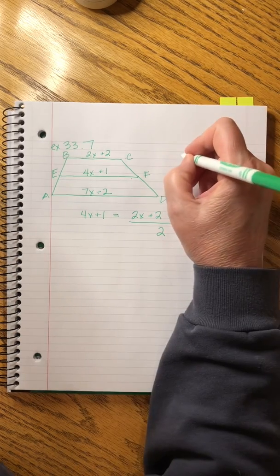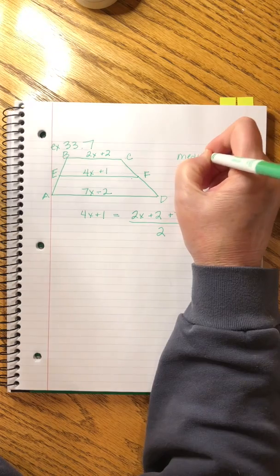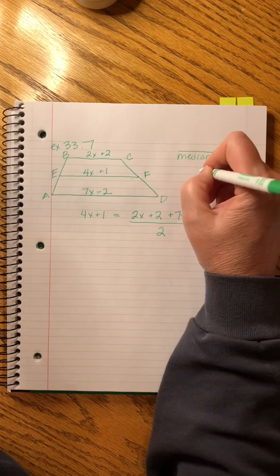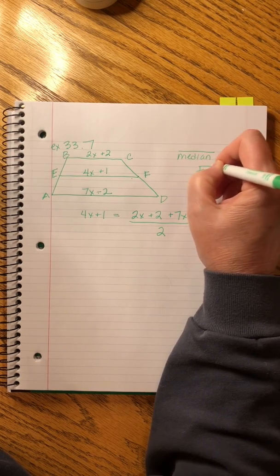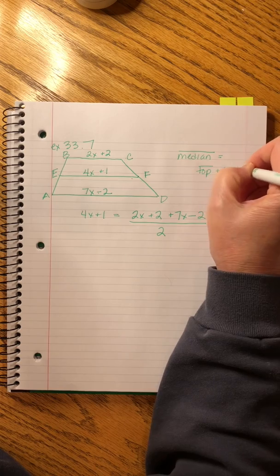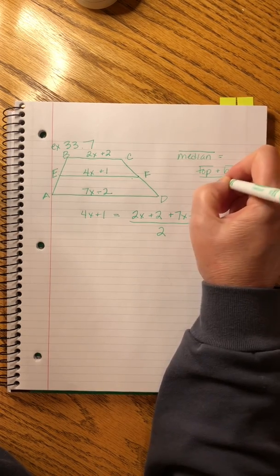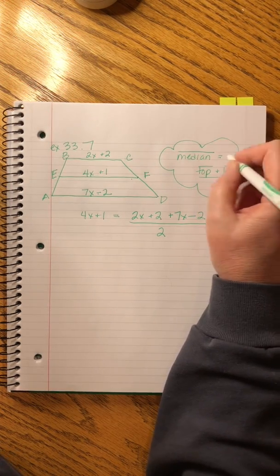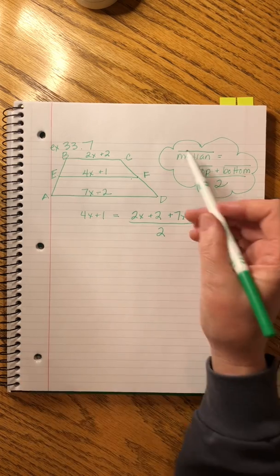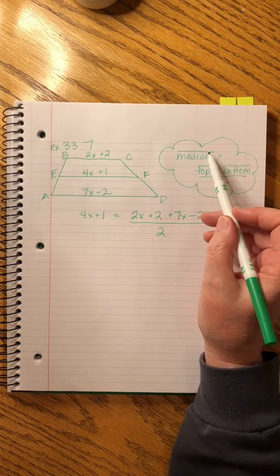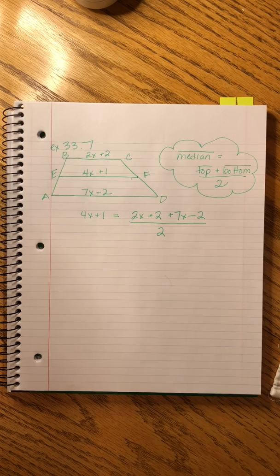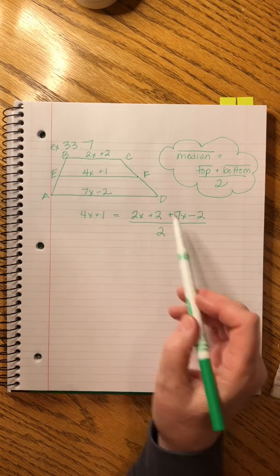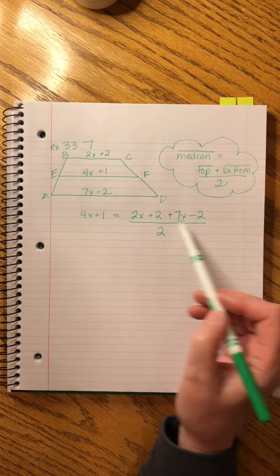Right? The length of the median, that's the length, right, the segment, equals the top plus the bottom divided by 2. I just wrote that on 2 lines because I knew I couldn't squish it all up there. All right? That line means the segment or the segment length. Okay, so that's what we've done, right? The median equals the top plus the bottom divided by 2.